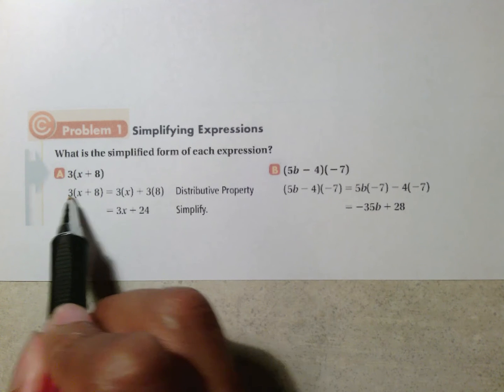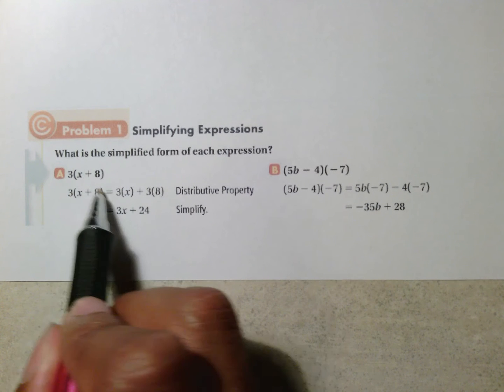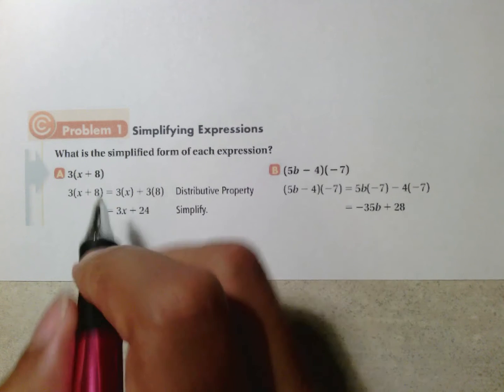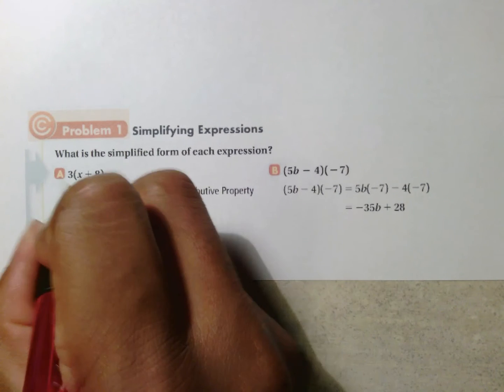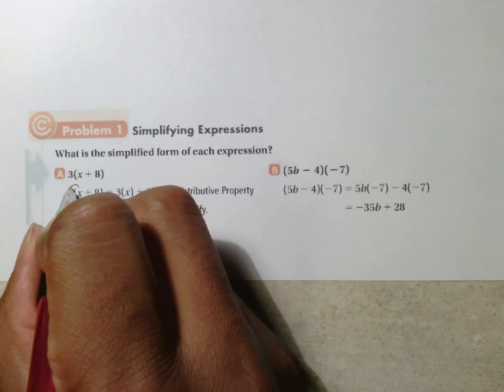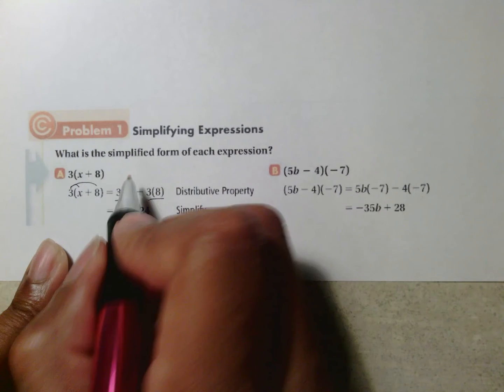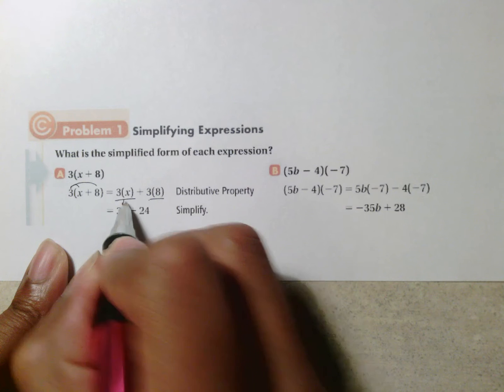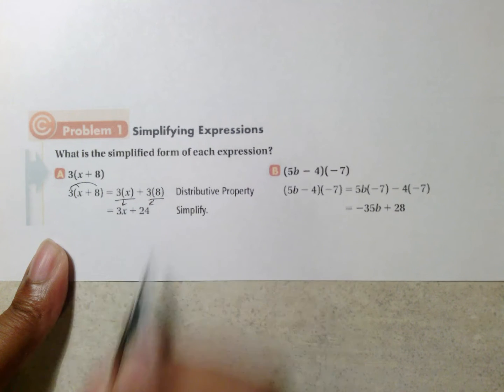But what this means is that you're actually taking 3 times the whole thing of x plus 8, and you notice that it breaks it down to 3 times x, which would be like putting these two together, plus 3 times 8, which would be like putting these two together. When you simplify that, 3 times x turns into 3x, 3 times 8 turns into 24.